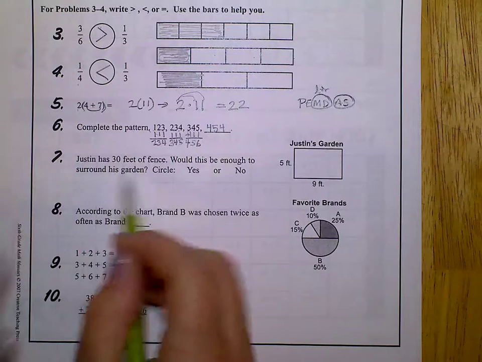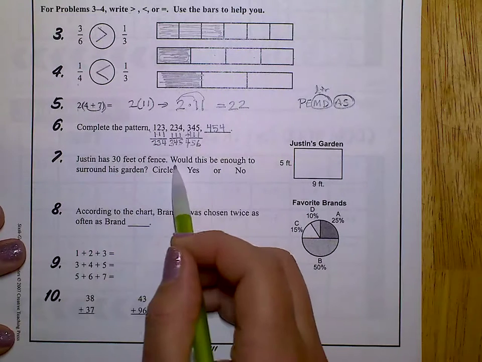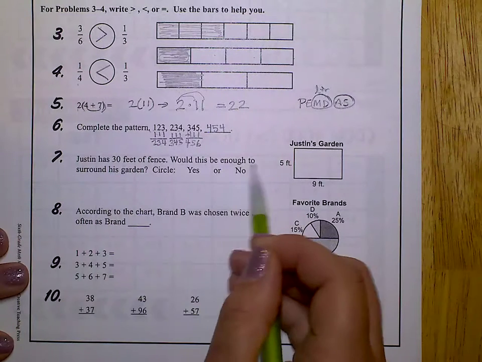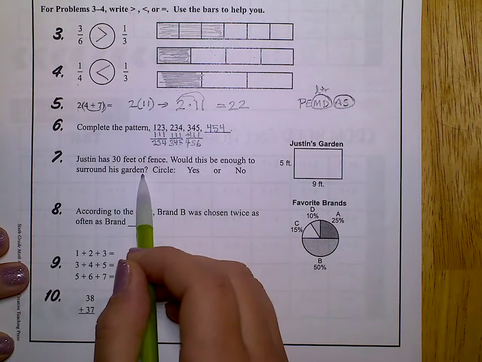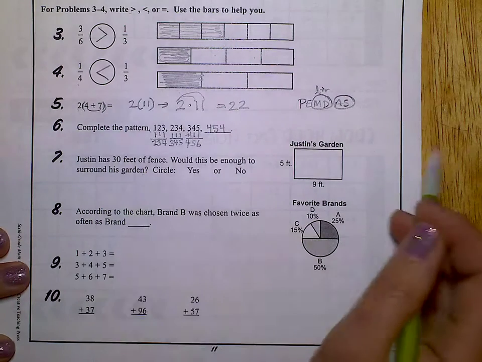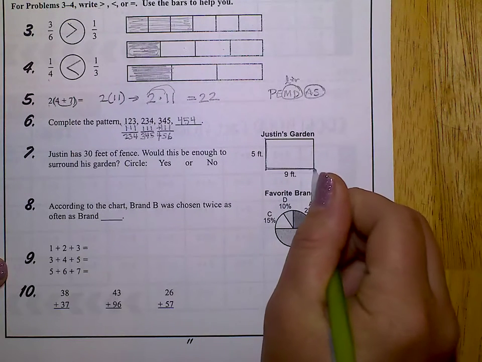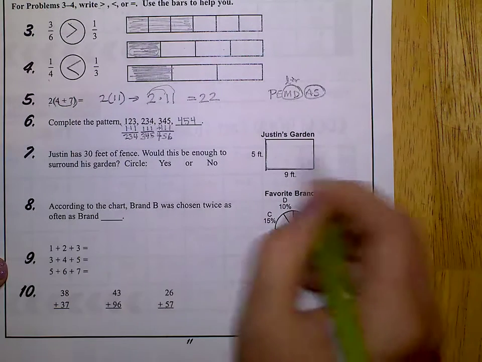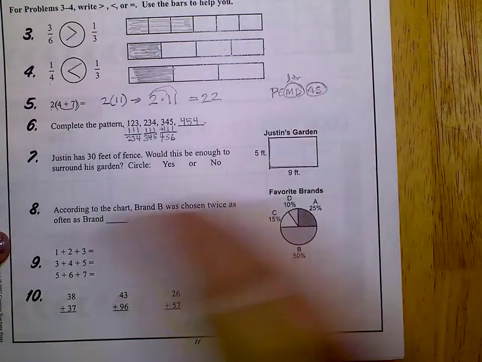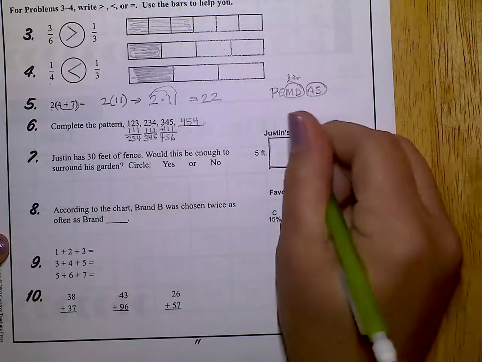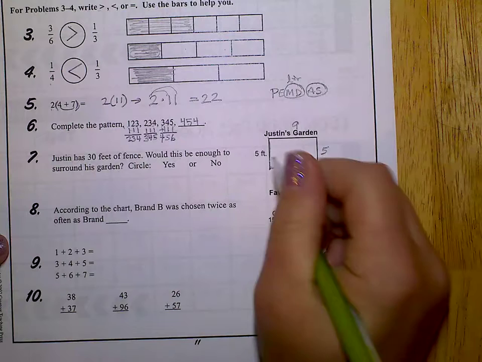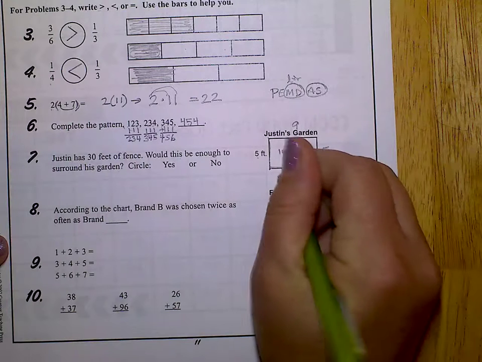Justin has 30 feet of fence. Would this be enough to surround his garden? Oh, so his garden is 5 feet by 9 feet. And so you're talking about the perimeter. So we would have 5 feet on this side and 9 feet on this side. So 5 and 5 is 10.